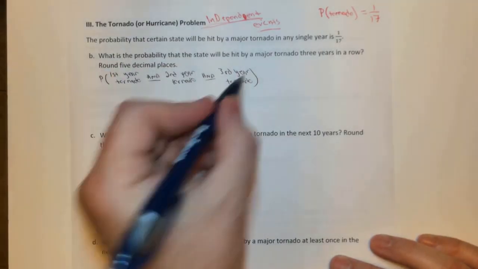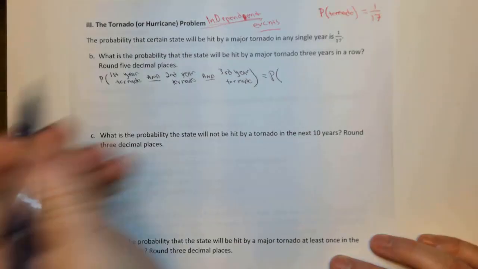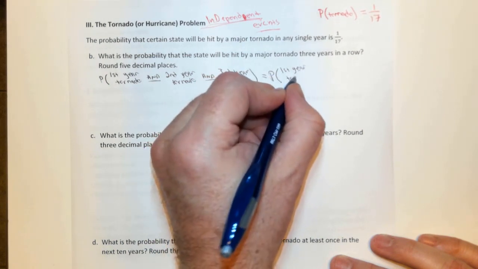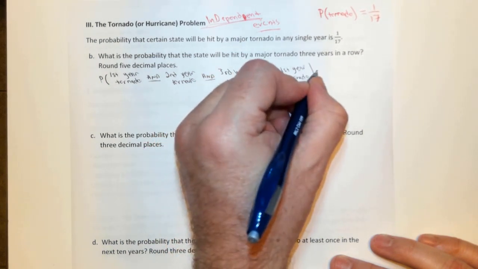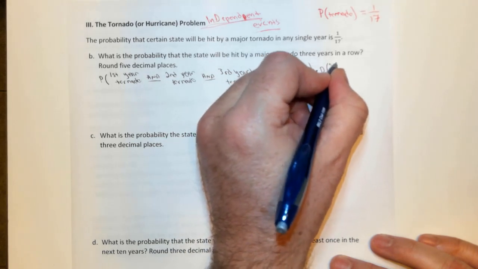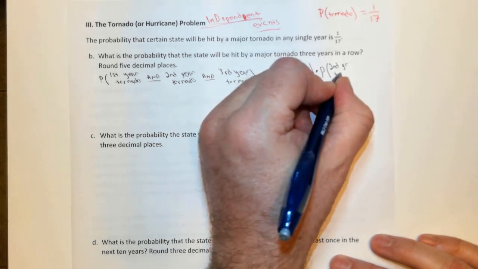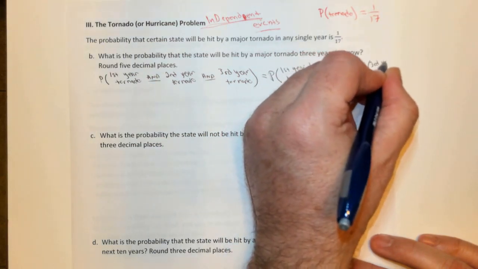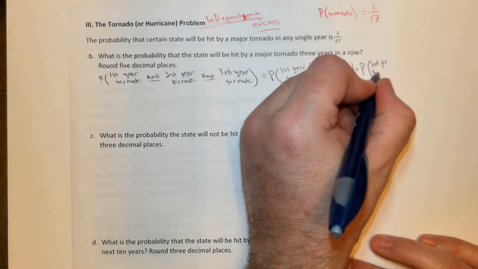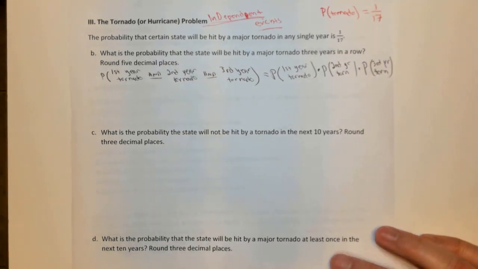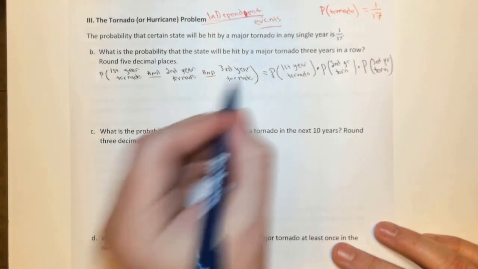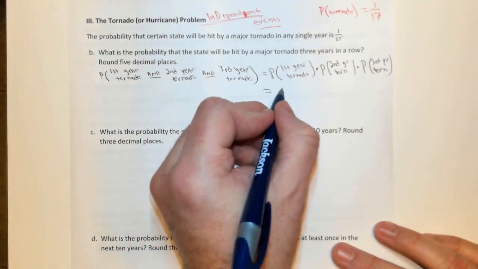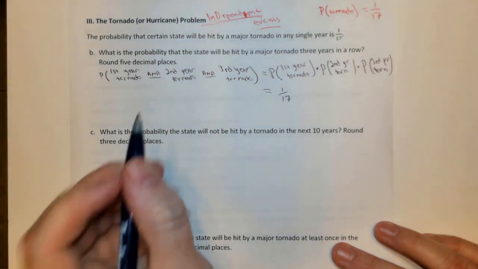And so, the probability of first year tornado, we'll start abbreviating so I don't run out of room. Second year tornado, and then third year tornado. Okay, I know it's getting messy. But each year, probability of a tornado is just 1 over 17.